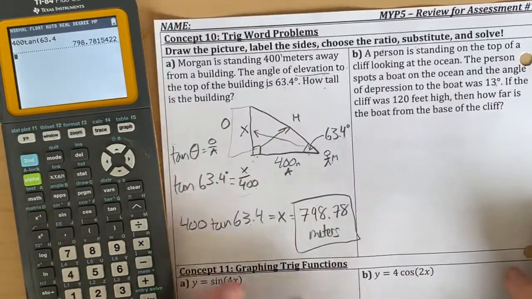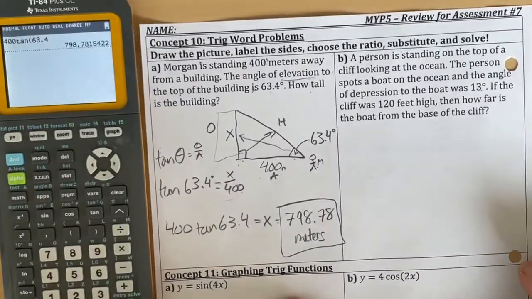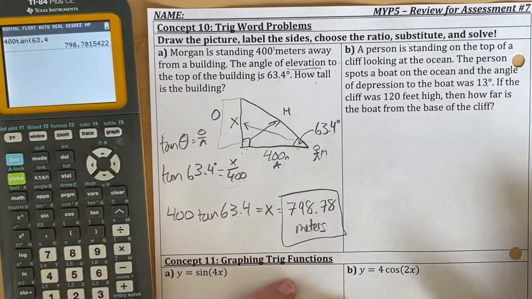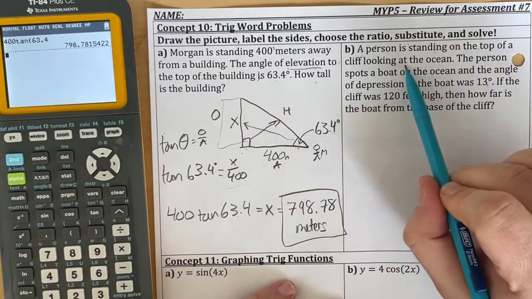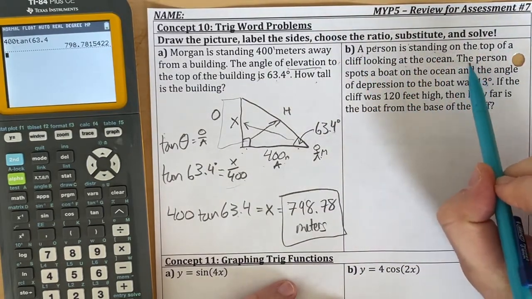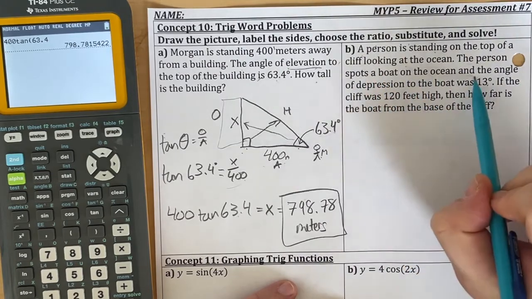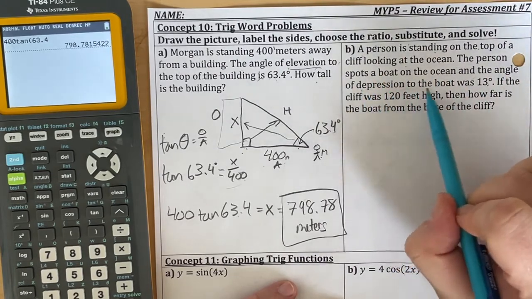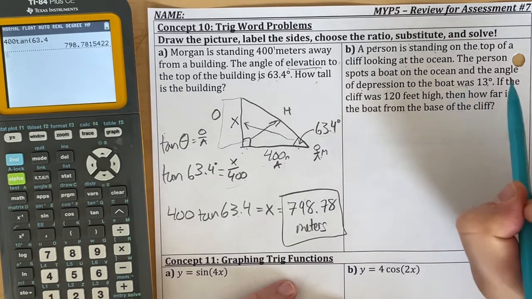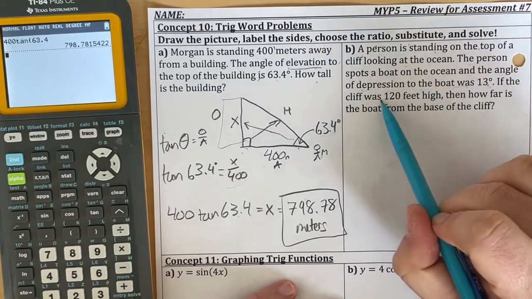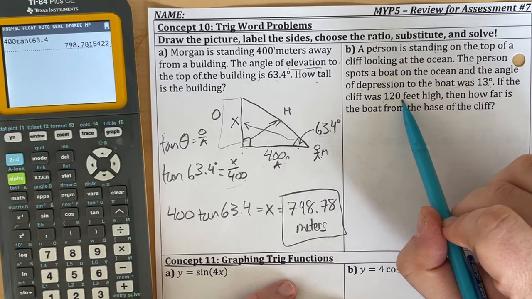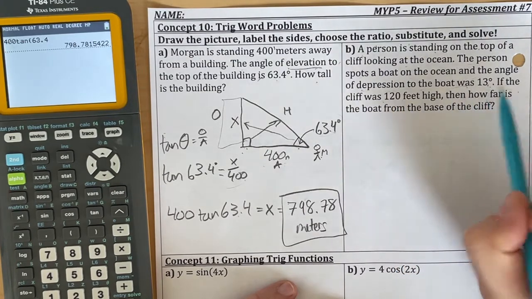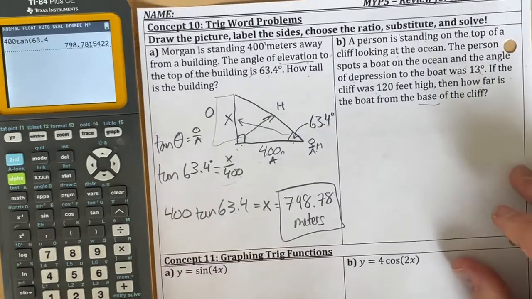And for that second part, again, be careful when you're setting these up. Always draw that picture out first. So I have a person standing on top of a cliff looking at the ocean. The person spots a boat on the ocean, and the angle of depression to the boat was 13 degrees. If the cliff was 120 feet high, then how far is the boat from the base of the cliff?